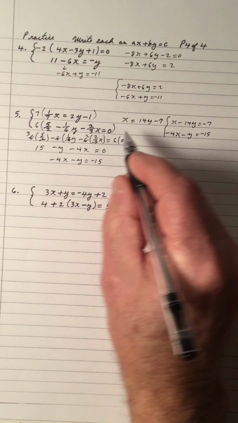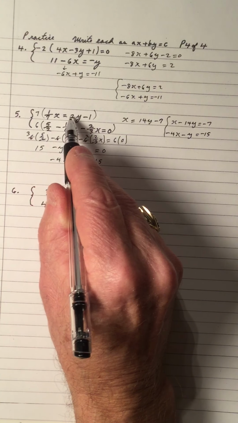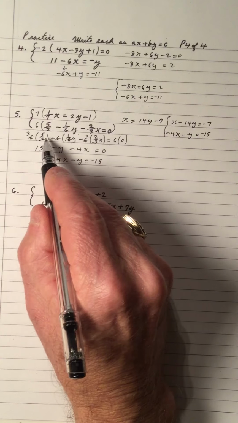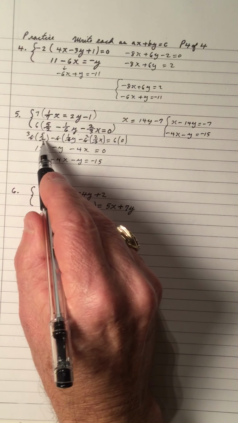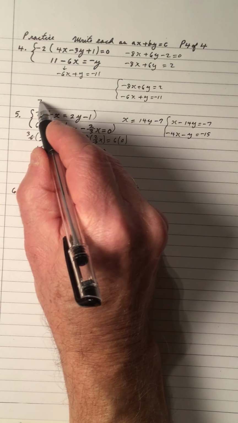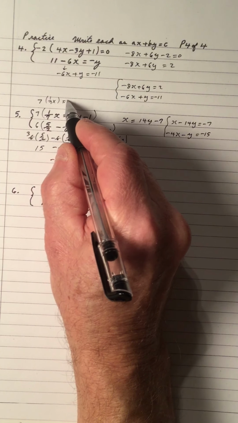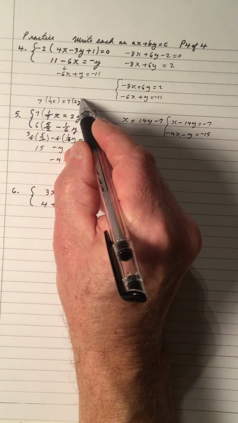So there they are. This one was easy, you just multiply by 7. Notice multiplying by 7 is not going to be too much trouble, but when you multiply all this by 6, it's better to put the 6 with each term. You could also put the 7 like this. You could put the 7 multiplied by each term.